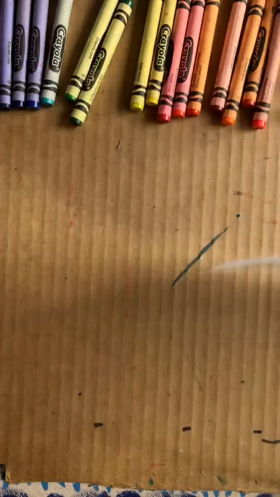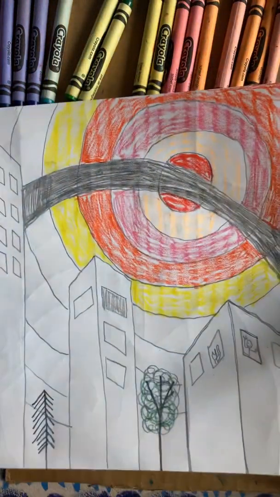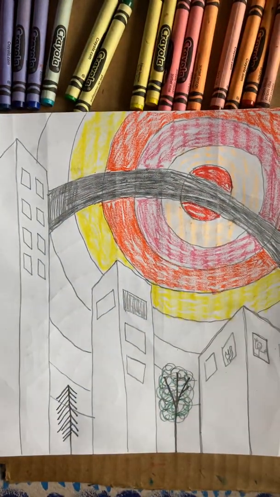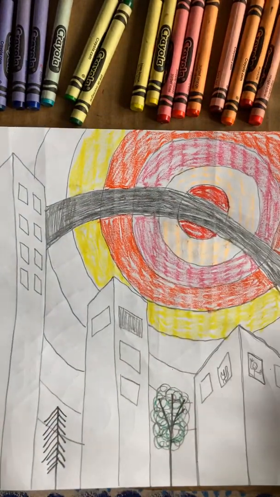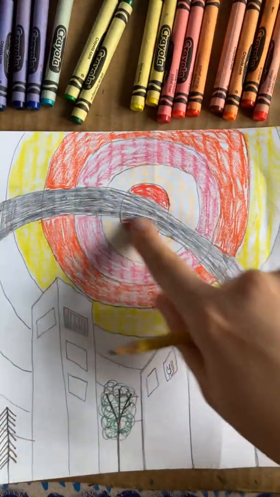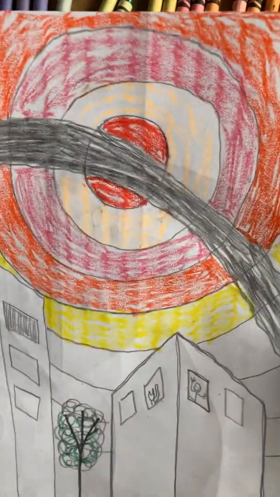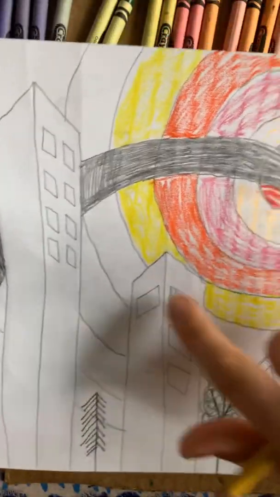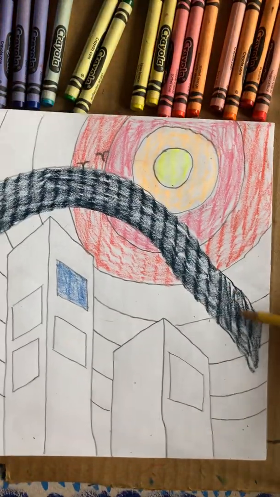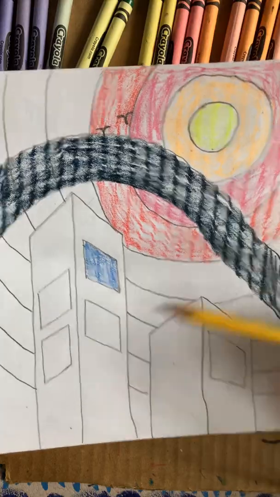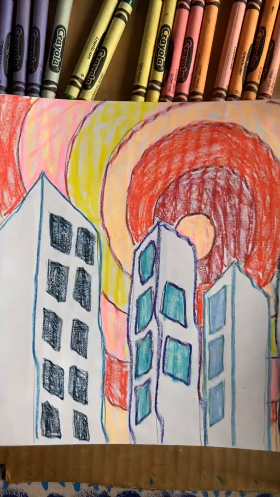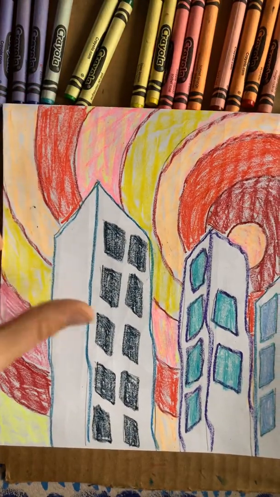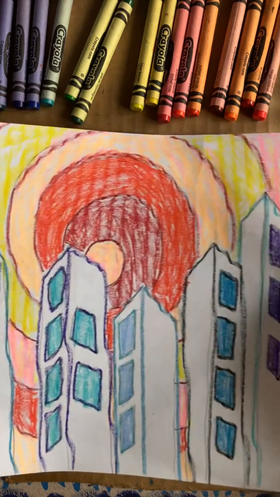And here is a picture of another city that's not finished yet, but it's getting close. This person, they added the arch going behind all of these buildings, but it's in front of the sun, and they filled it in. There's also a person and a cat and some trees in this picture. Here's another picture that's not finished. This person also had the arch and some birds, and they just had a couple buildings. And lastly, here is another one that's completely finished. There's windows, there's buildings, there's color.